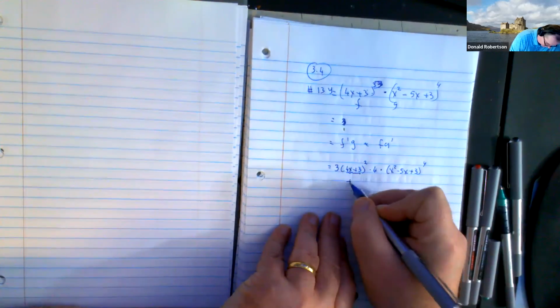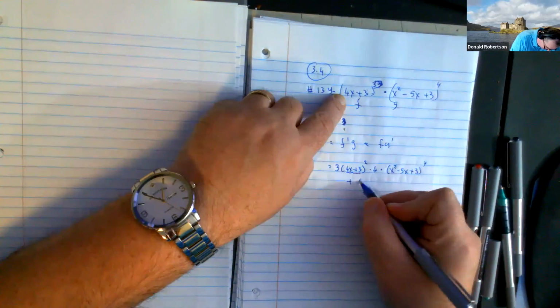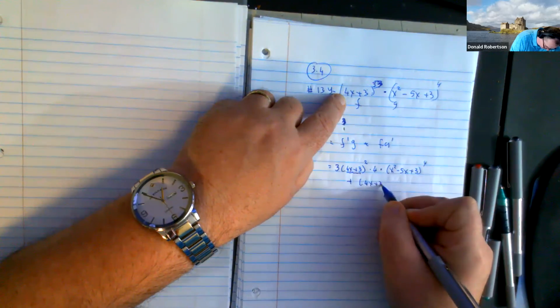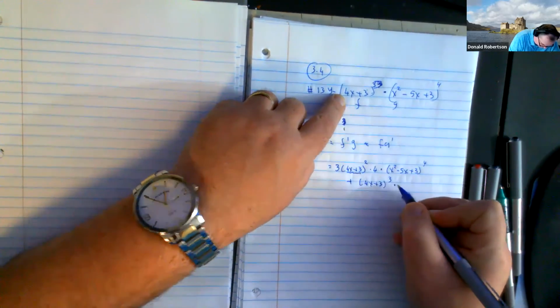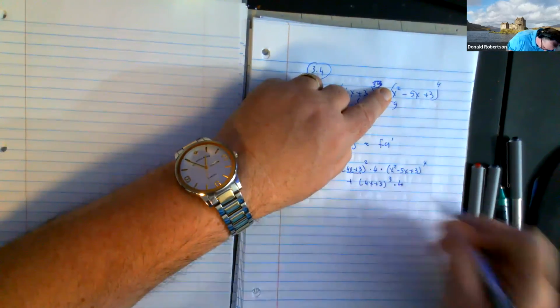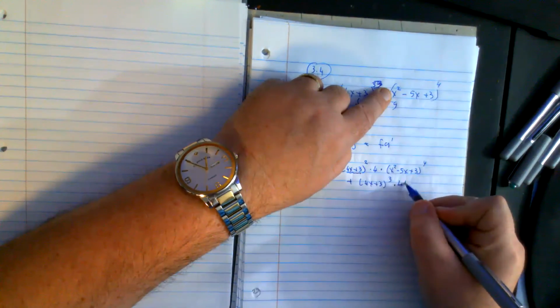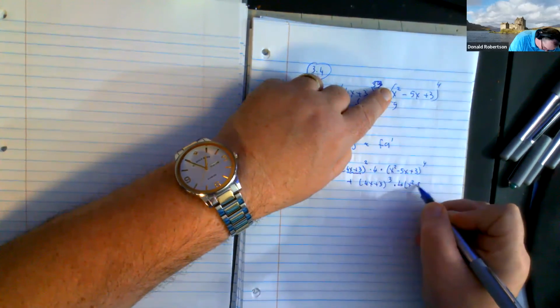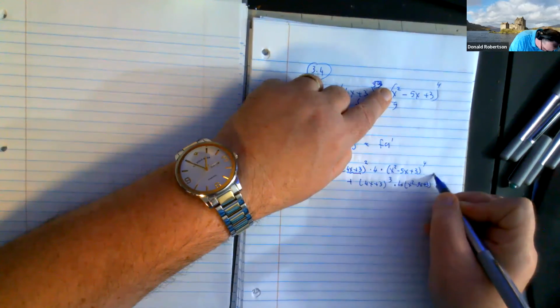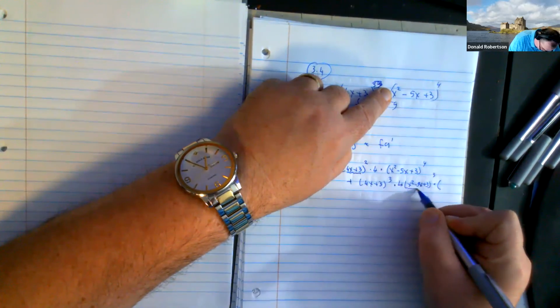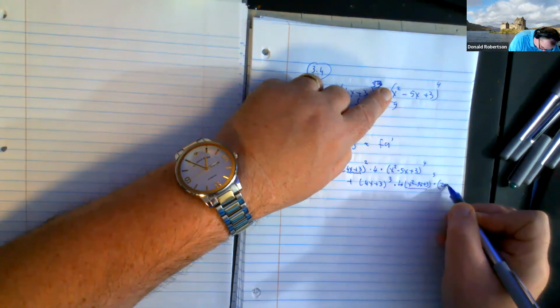And then we'll add the other one. You leave this guy alone, which is (4x plus 3) cubed, times the derivative of this, which is another chain rule. It's 4 lots of (x squared take away 5x plus 3) cubed, times the derivative of all this, which is, I believe, 2x take away 5.